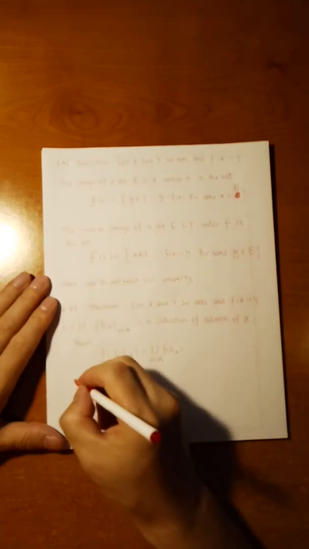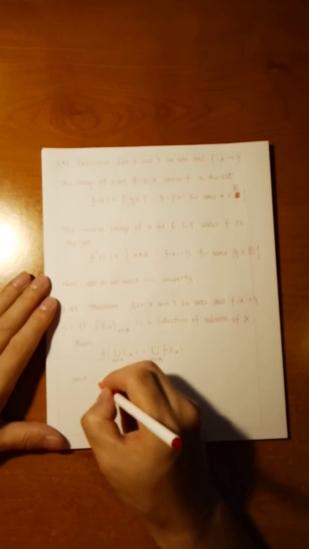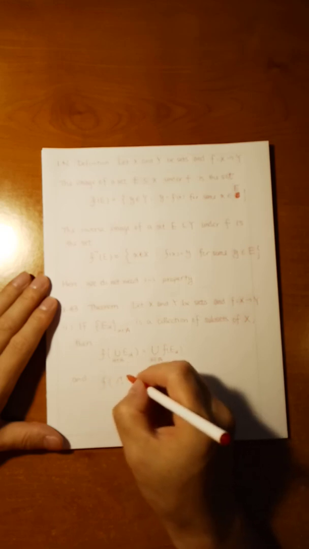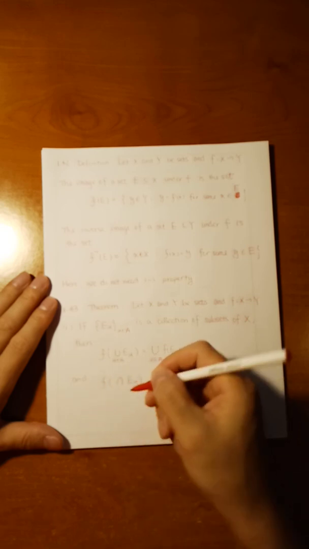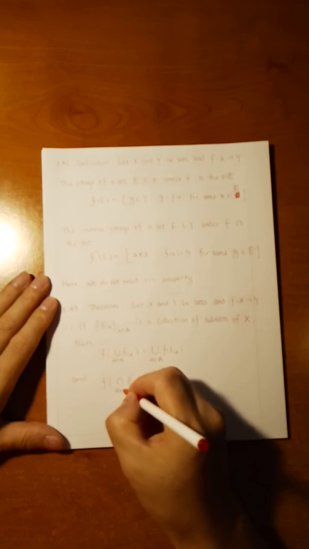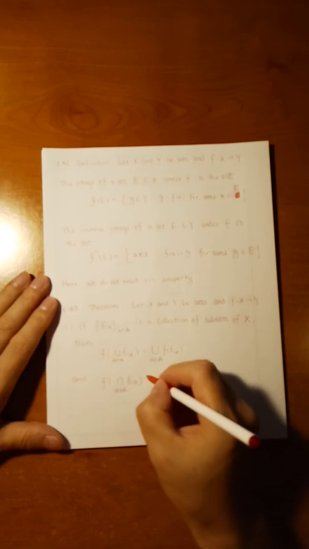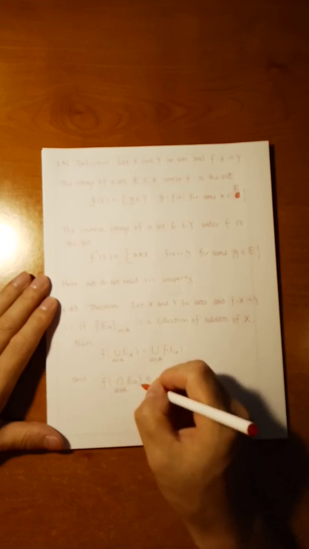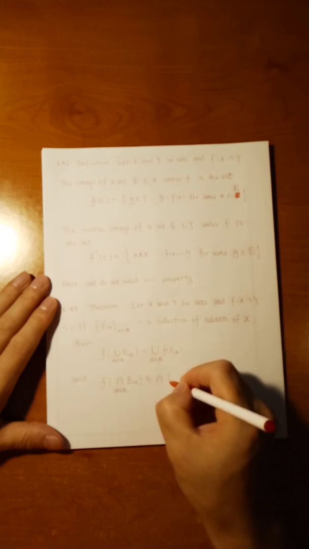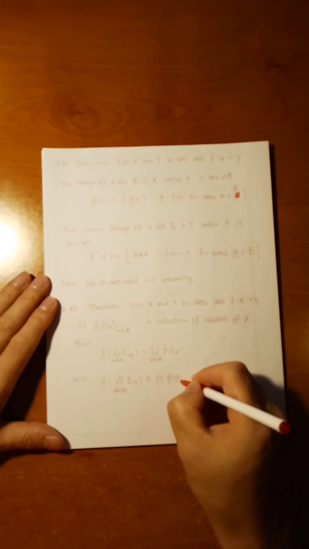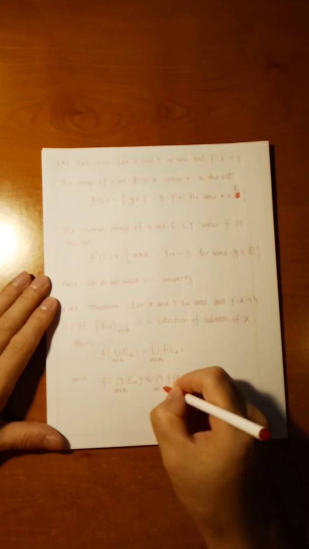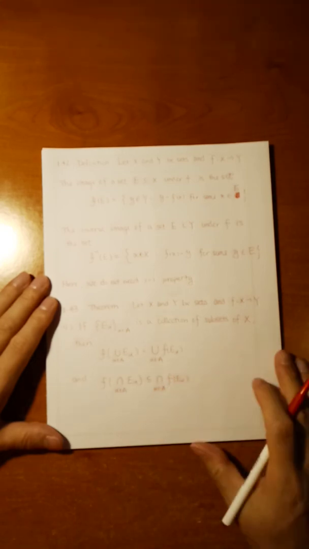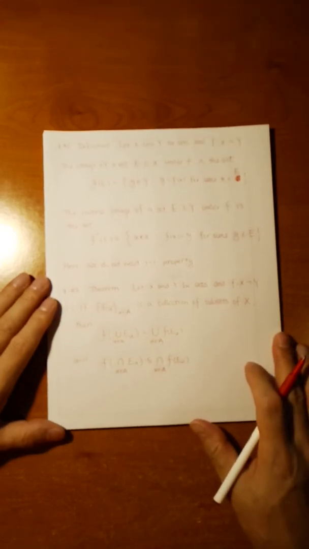Well, the image of the intersection, now it changes, is a subset of the intersection of the images.